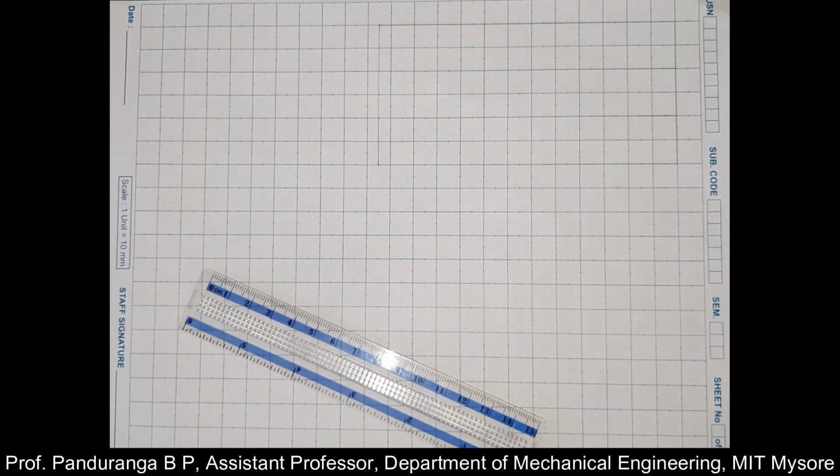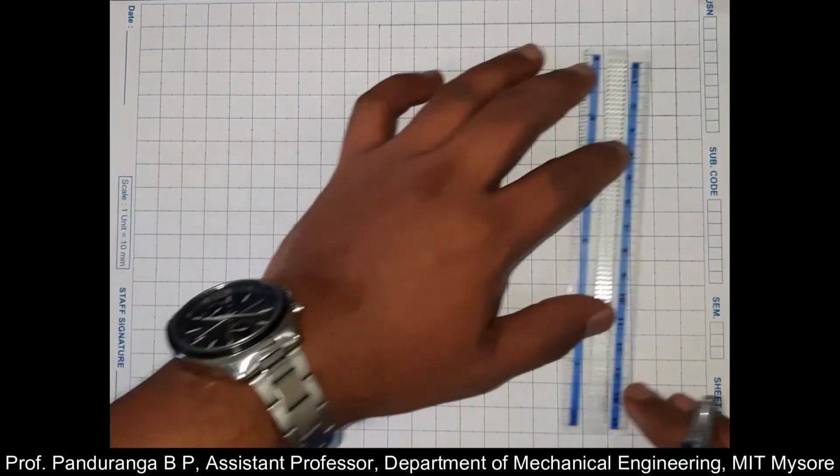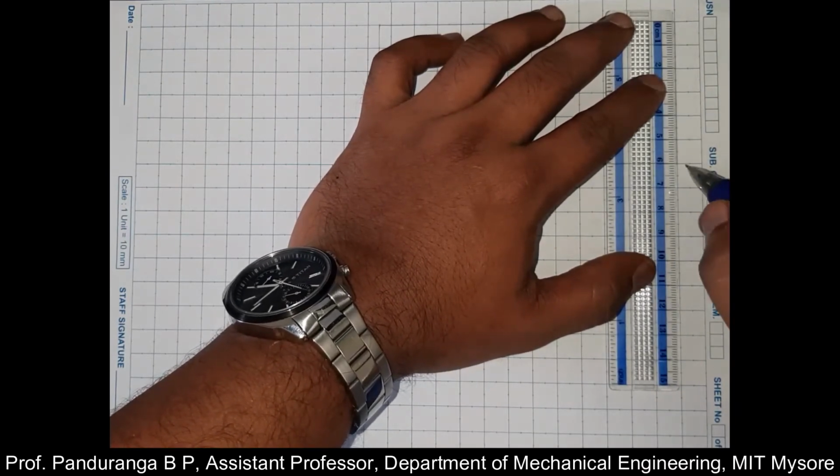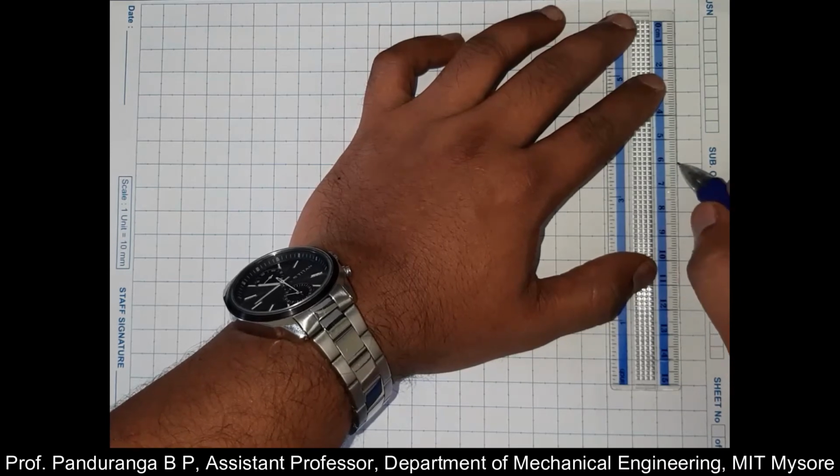Now I need to highlight or darken all the visible edges. So I'll start with the outermost rectangle. Always outermost boundaries are visible. So I'll darken them first.